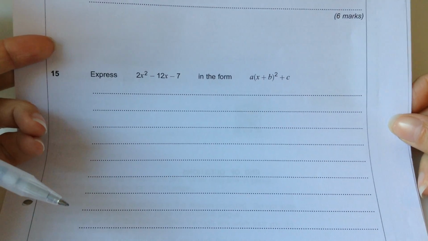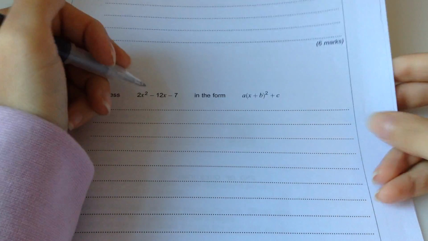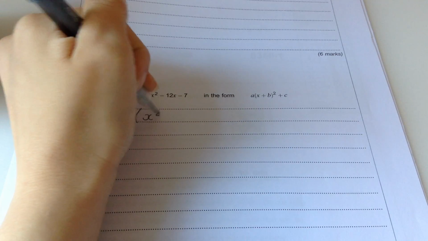Sorry. Okay, express that in that form, so basically complete the square. Okay, I'm going to take the 2 outside and deal with him later.